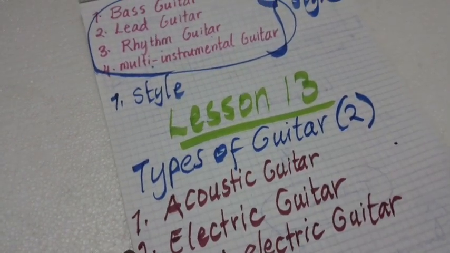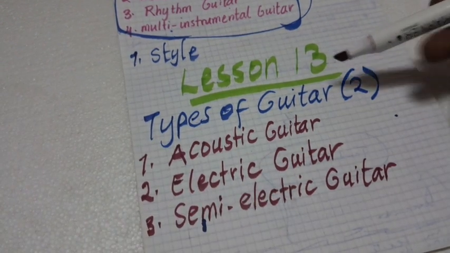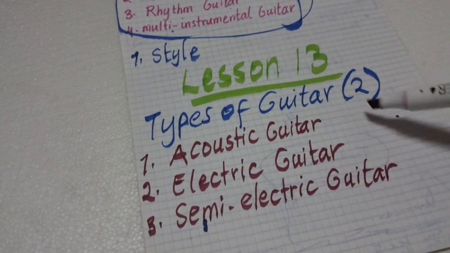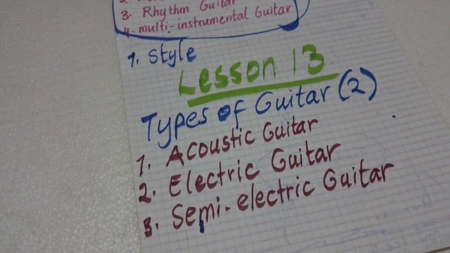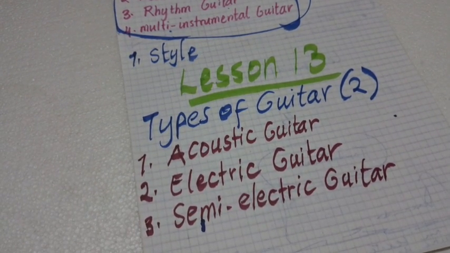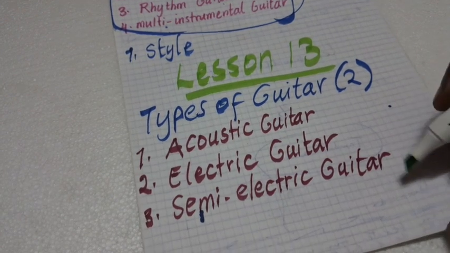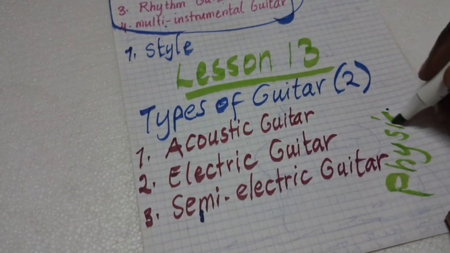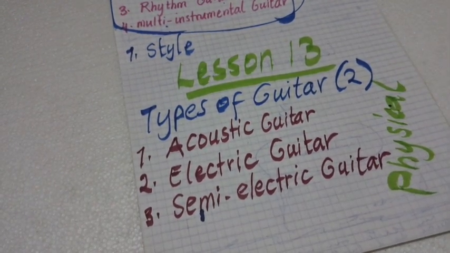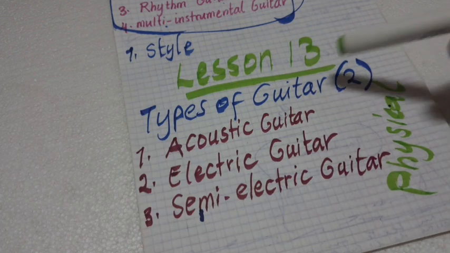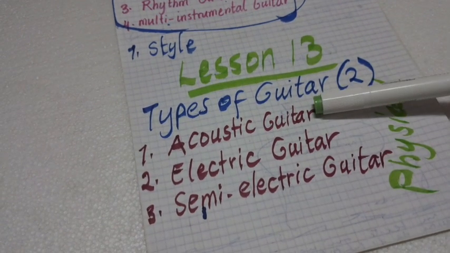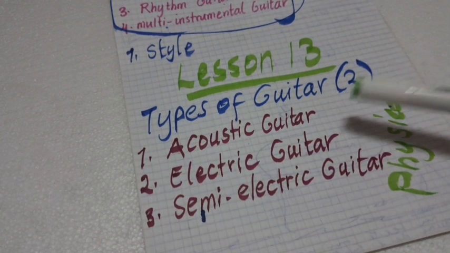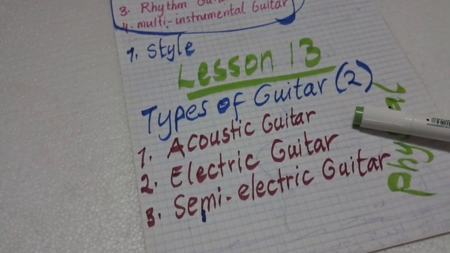Now, in this lesson 13, the types of guitar here are in terms of the physical appearance of the guitar. This is physical. It's not the style of playing. So if in this categorization, somebody can take up a guitar and ask, what is this guitar? You say it's acoustic. Even if they're not playing it, you know it's acoustic.